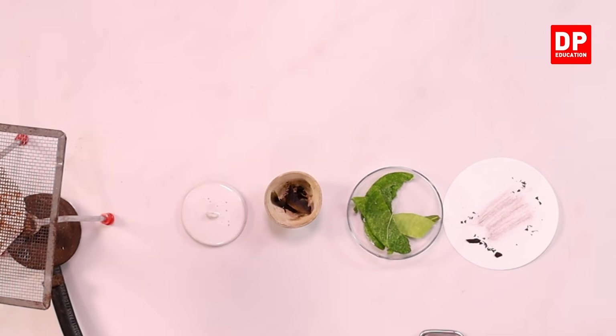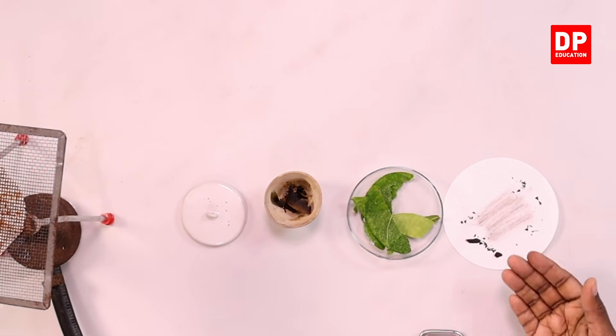You have seen the observation. Black color is carbon. Carbon graphite, what we normally get from burning firewood, is also black in color. When you burn firewood, we end up with coal or charcoal. So this charcoal, if you draw it on a piece of paper, you will get similar black colored lines.